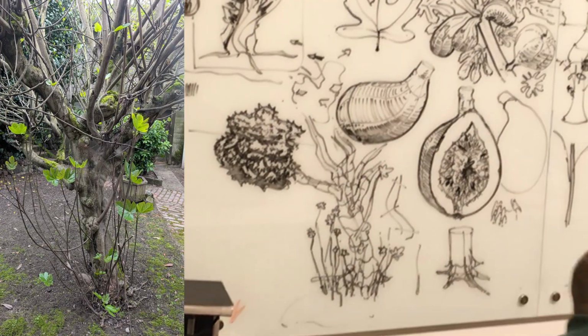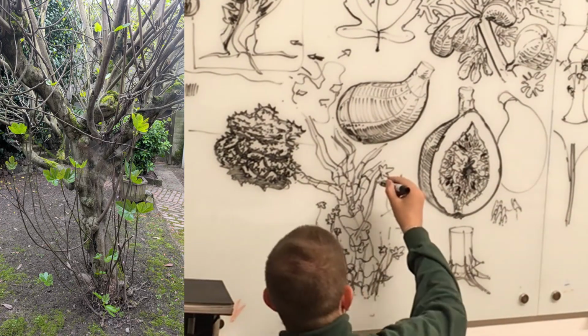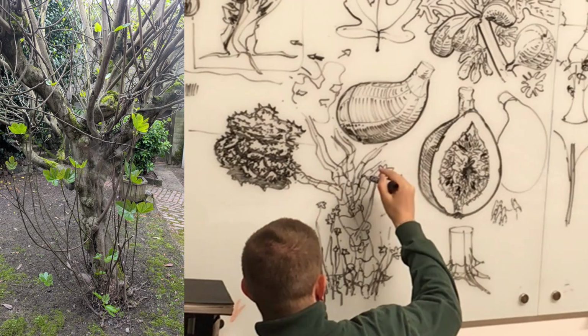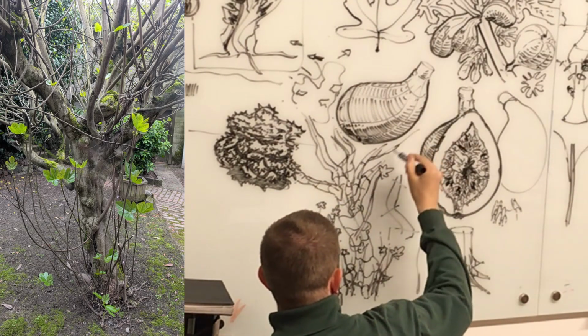Zoom in a little bit, see what's going on here. Okay, yeah. Further up you get, the more it splits into smaller individual branches. So we can just split off of any of these branches that we've got going. Put in another one, keep that going.